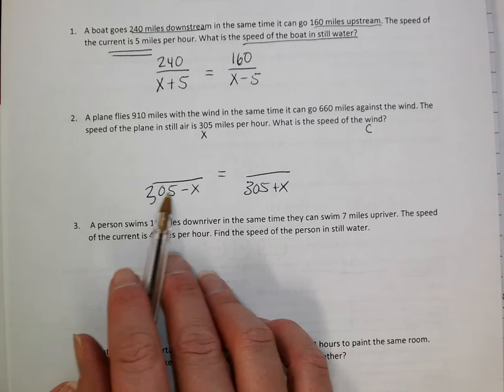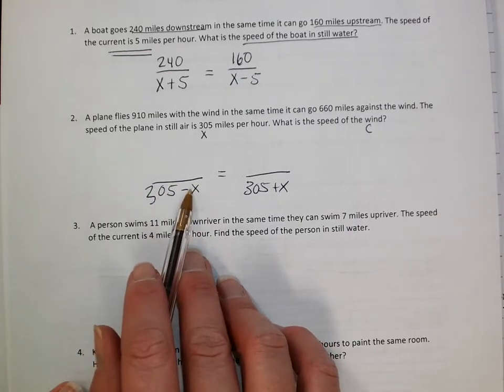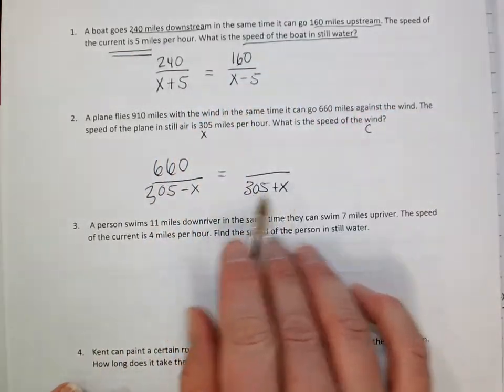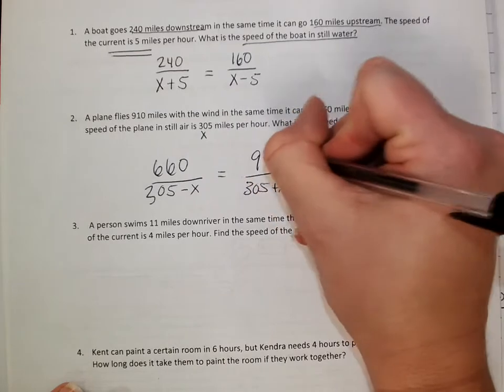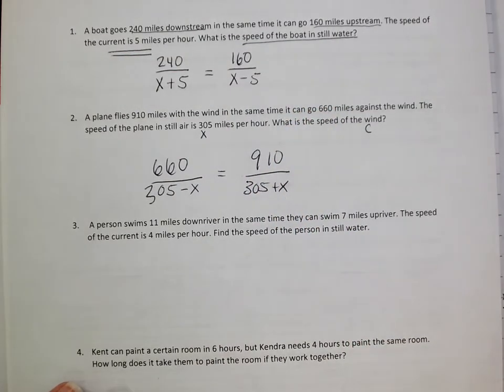Okay, so this one, remember, is against the wind. The wind is subtracting from your speed. So this is going to be your shorter distance, the 660. This one, the wind is adding to your speed, so it's going to take you further, 910. Again, you can solve it from there. I'm not going to do it. Again, answers are at the bottom of this page.